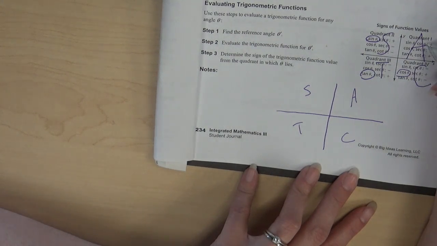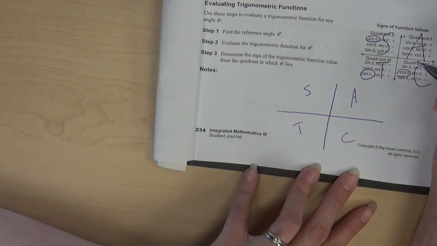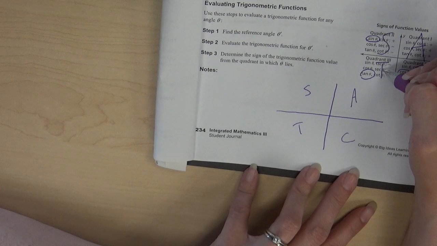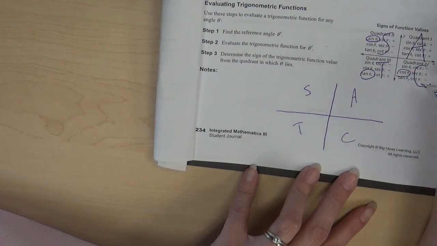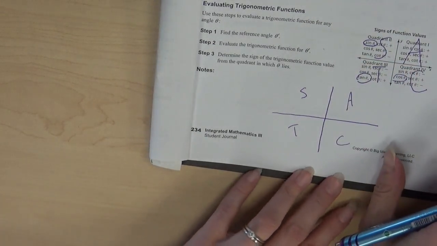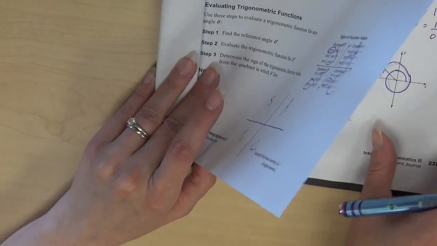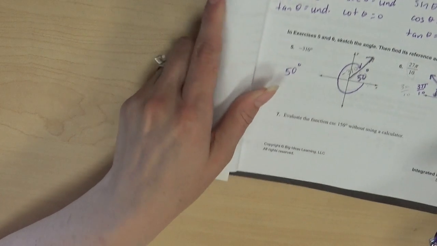So in quadrant 1, all the functions are always positive. If my angle is in quadrant 2, sine is positive. If my angle is in quadrant 3, tangent is positive. And if my angle is in quadrant 4, cosine is positive. Okay, so that's what I mean by all silver tea cups. So let's look at one. They give us one example to practice. I'm going to do more than one with you. I'll choose one from the homework to do with you as well.